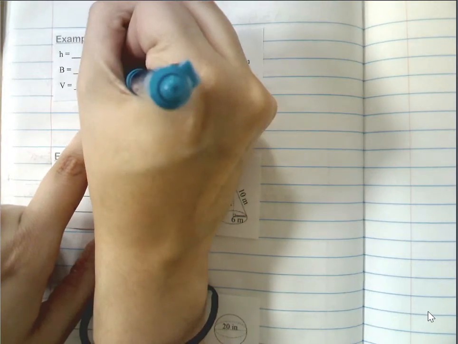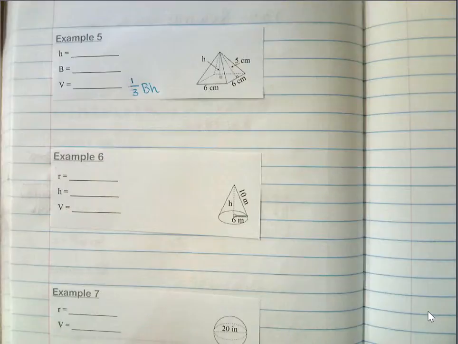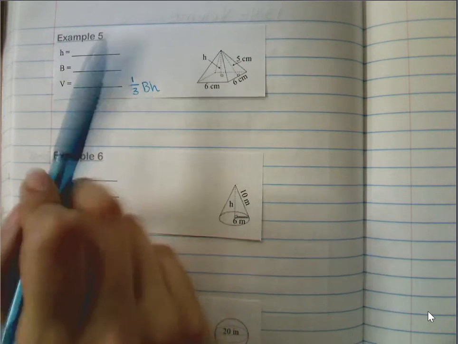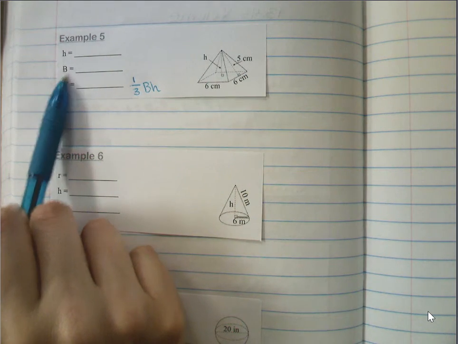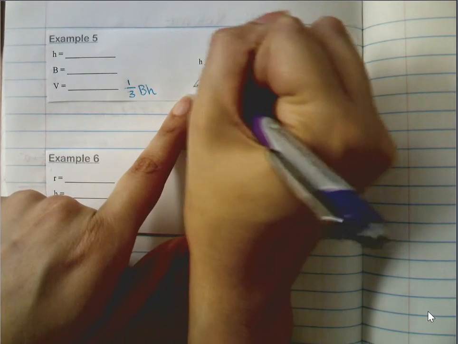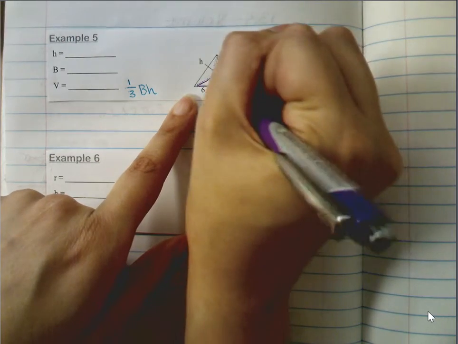So 1/3 area of the base times height. So I need the area of the base and I need the height. B is the area of the base, and the base for this pyramid is the bottom, and that is a square.